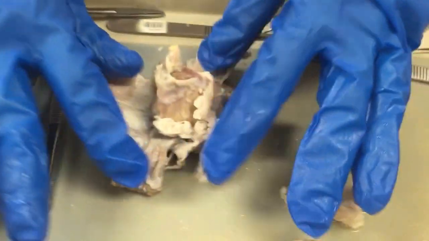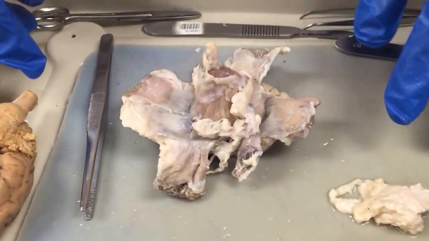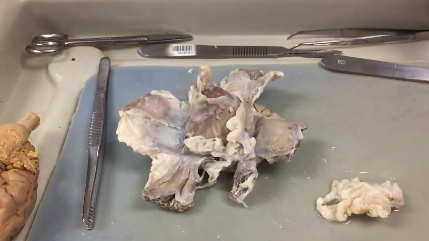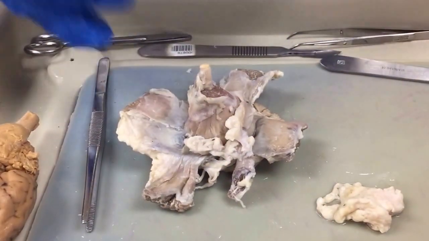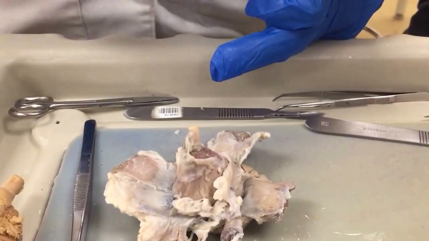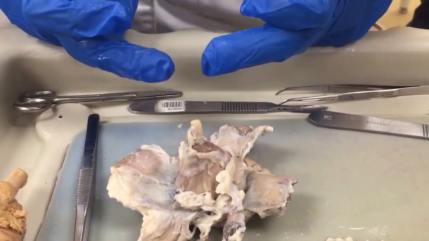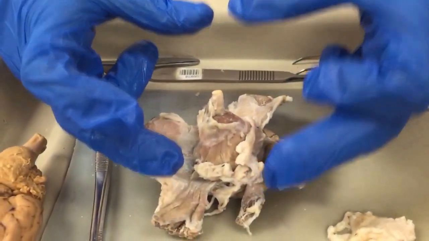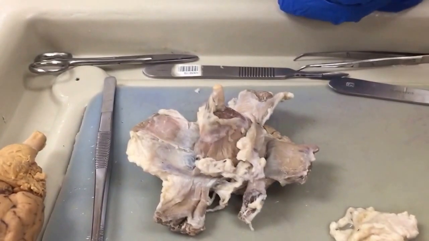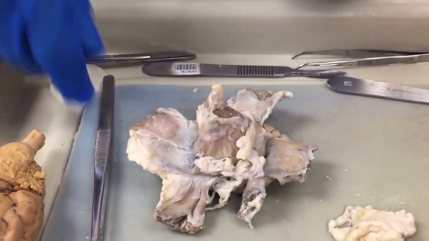So if we look at it from this view, and keep in mind, on the exam we'll have a piece of paper that says dorsal, ventral, anterior, posterior, your 4 directions, so that when you look at this it'll be how you see it in the book. Does that make sense? And you won't have to be confused about which way you're looking.